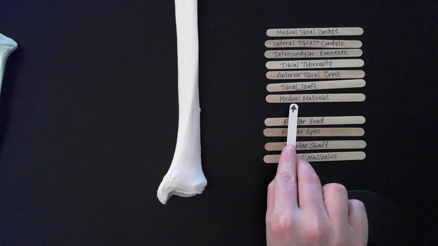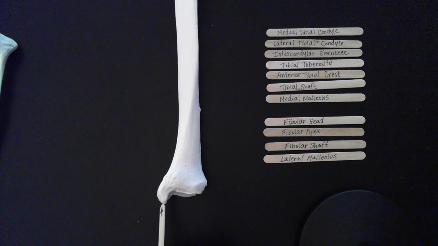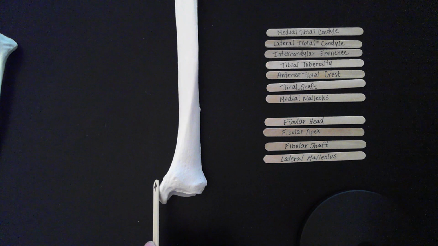This is the medial malleolus. This is that bump on your ankle on the inside, your inner ankle bump. This is going to surround the tarsals of the foot to make up the joint at your ankle, right? So that medial malleolus.